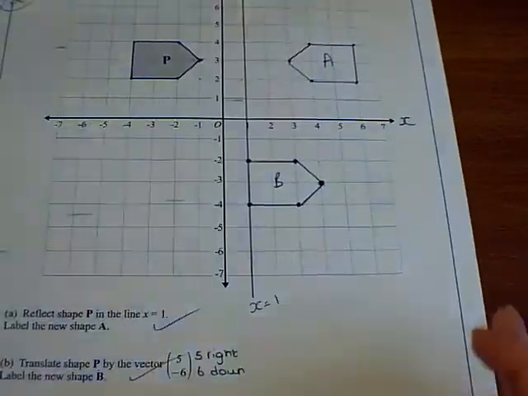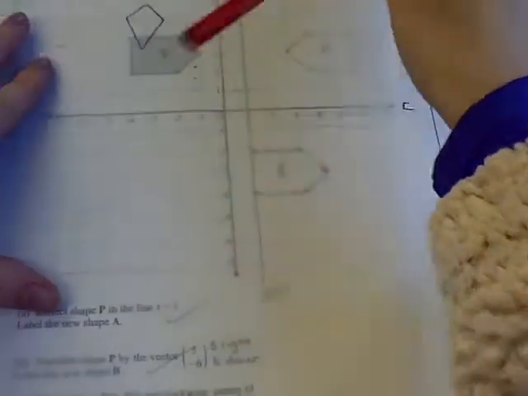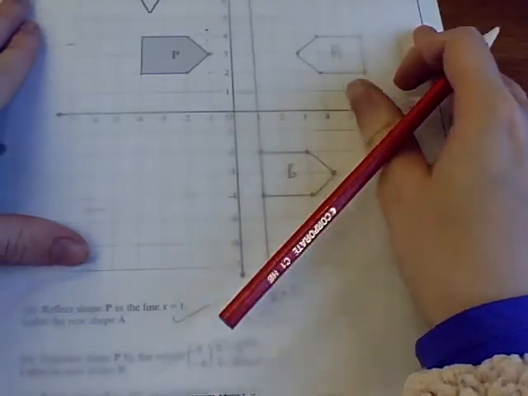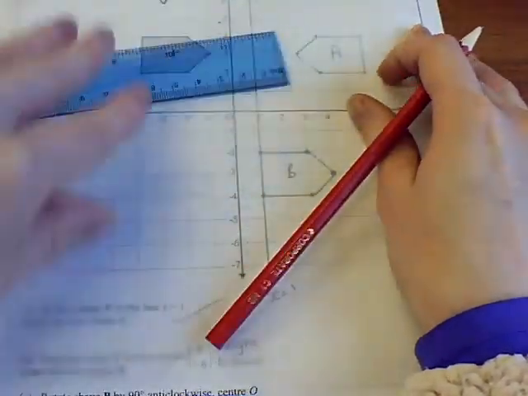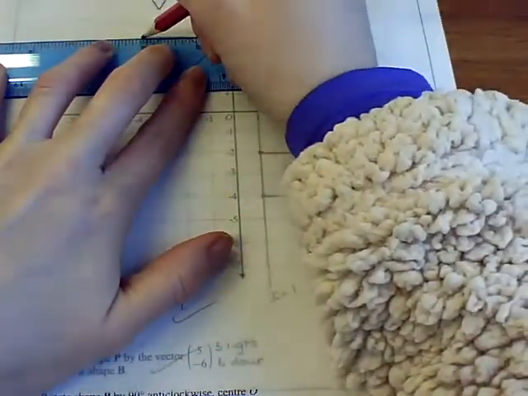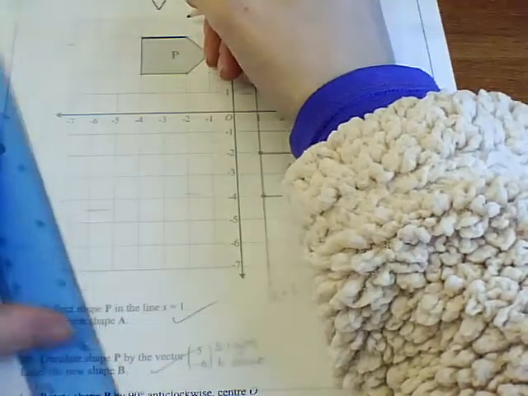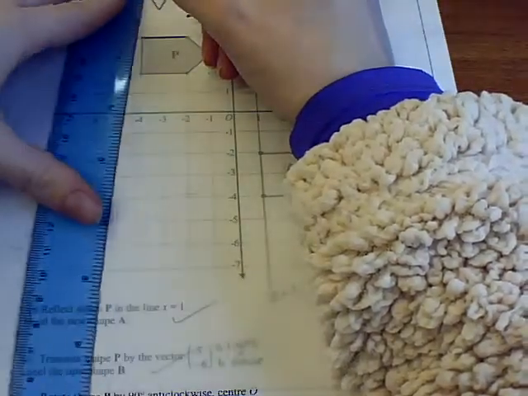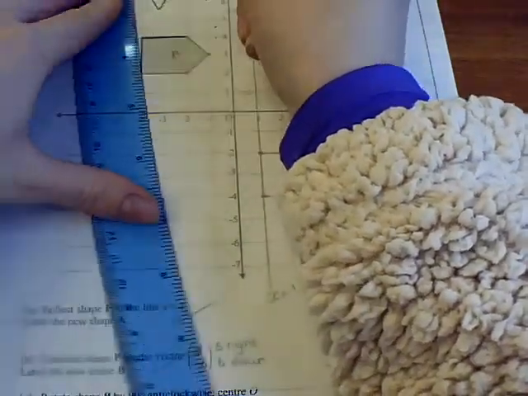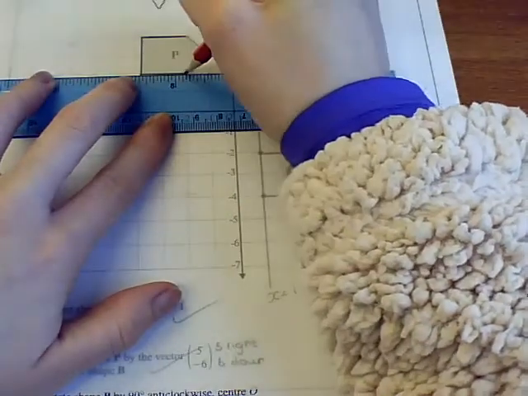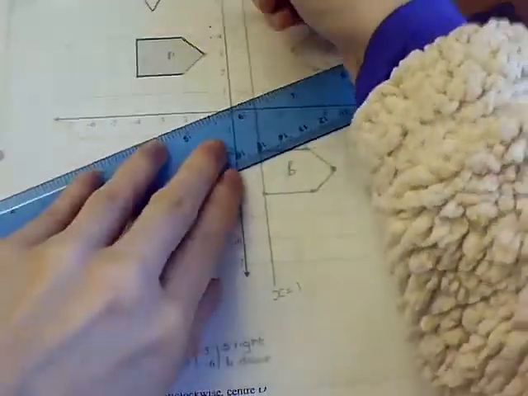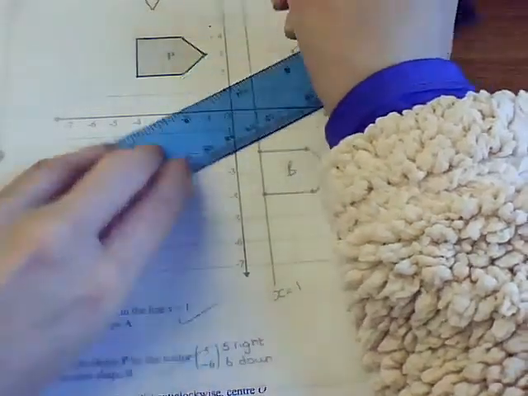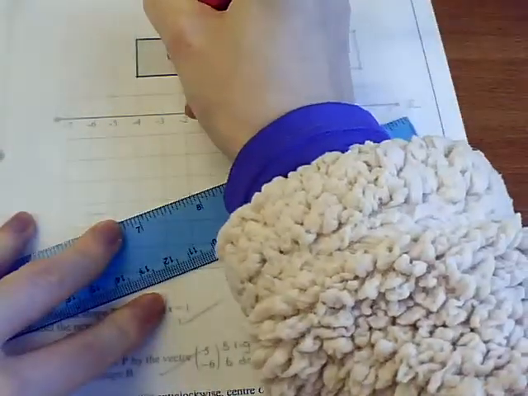So take your tracing paper and draw shape P. Always use a pencil for these questions as well. And that's shape P.